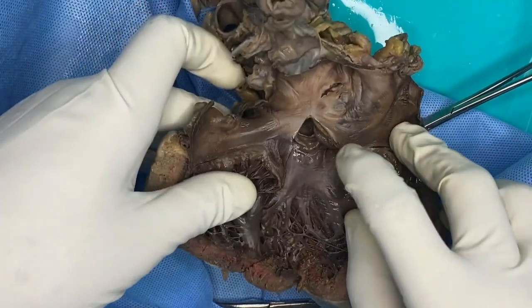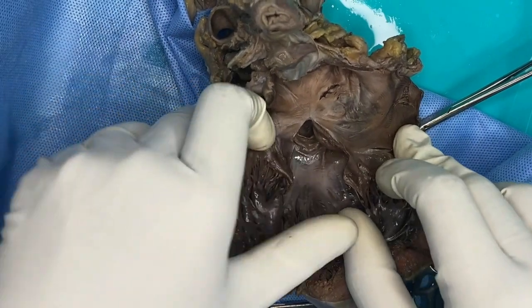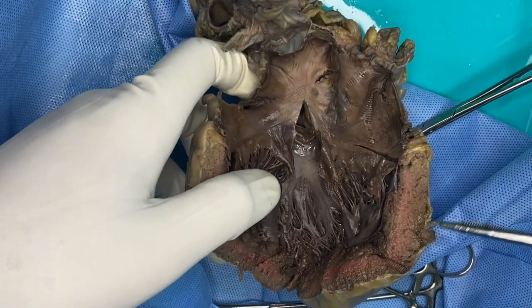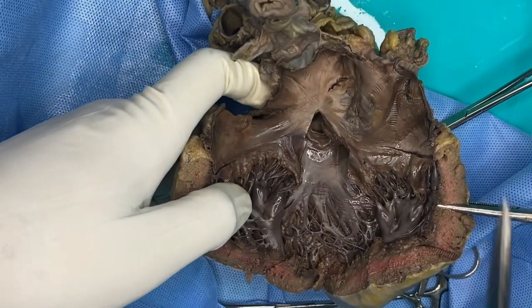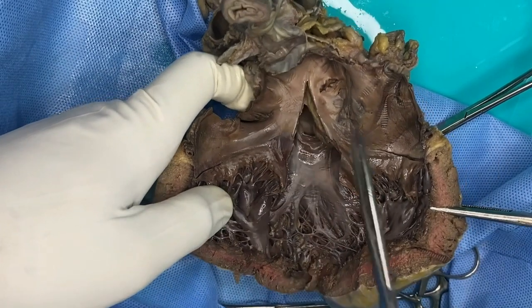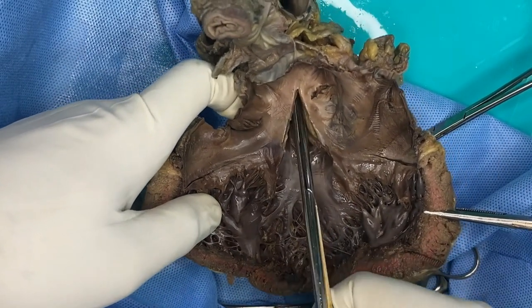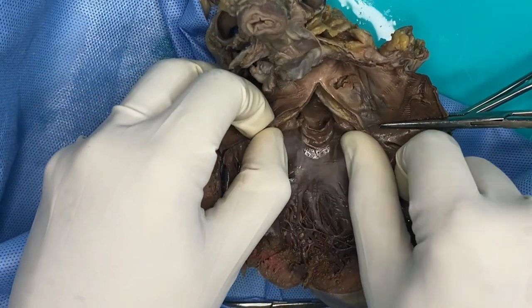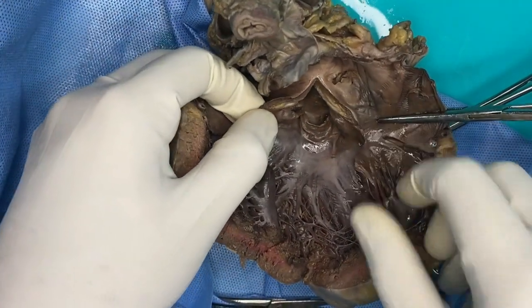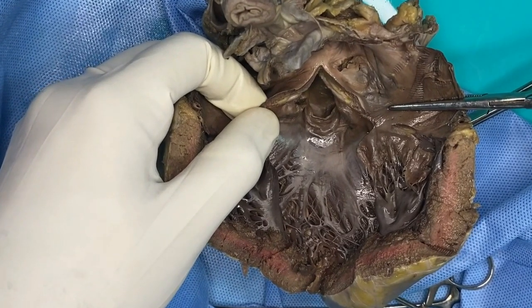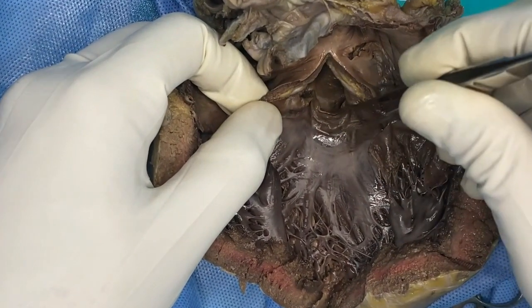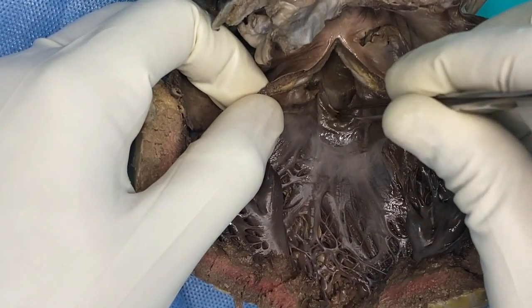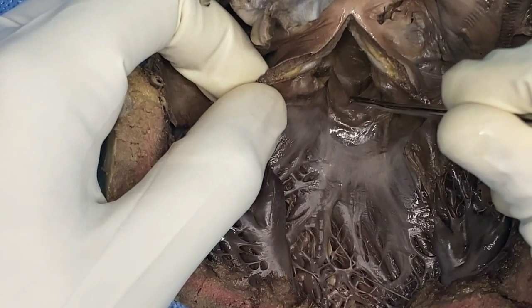So now this is the aortic valve. We'll make a little bit more cut so that the aortic valve can be opened a little bit better. So now we have exposed the aortic valve. These are the tri-leaflet aortic valve. So these are the aortic valve leaflets.